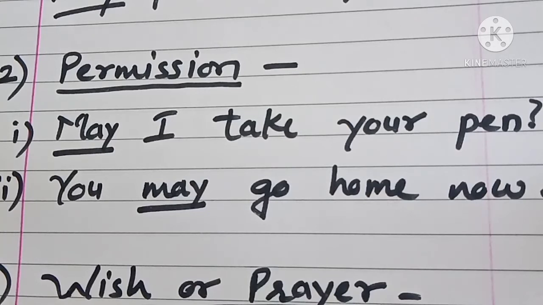When you are trying to seek permission from a stranger or someone elder to you, we use may but not can. Like you are seeking permission from your teacher, from your principal, from a stranger, from someone quite elder to you. You will not use can. You will not say, can I take your pen? Instead, you will say, may I take your pen? So it will make your speech more polite. You will become more polite in asking for permission.